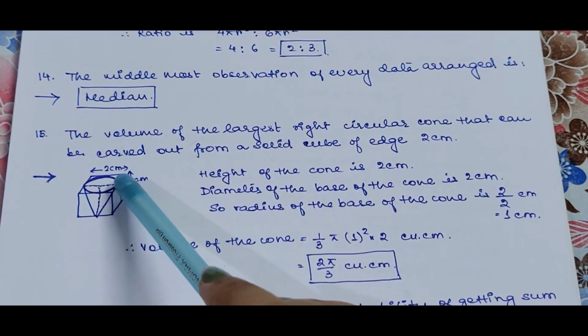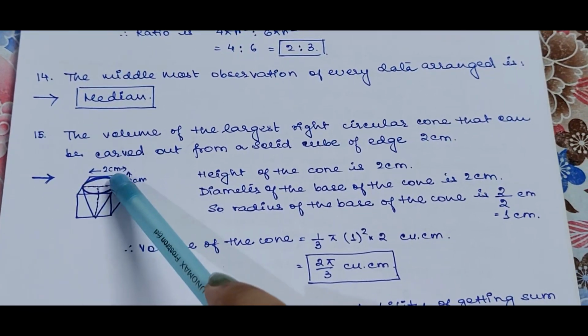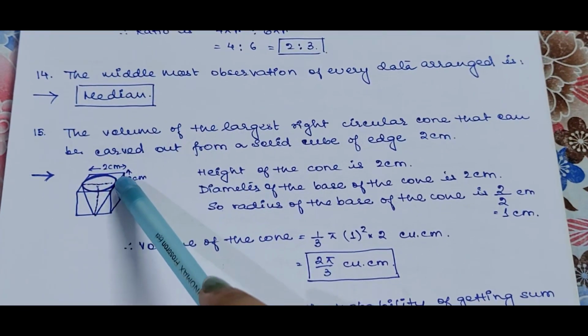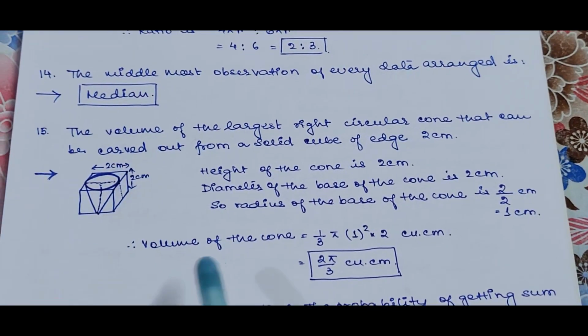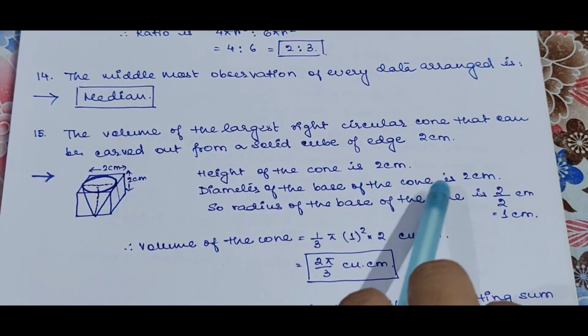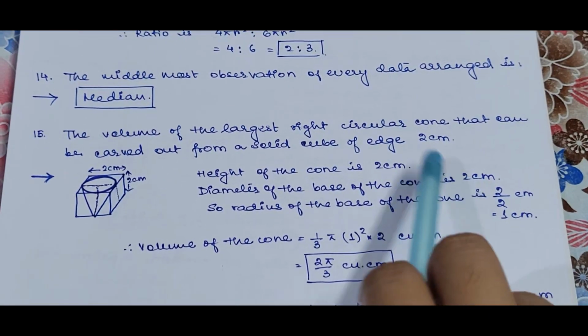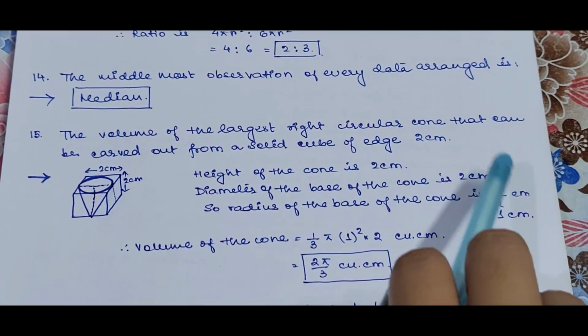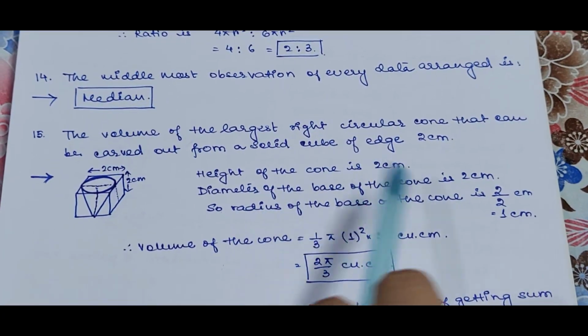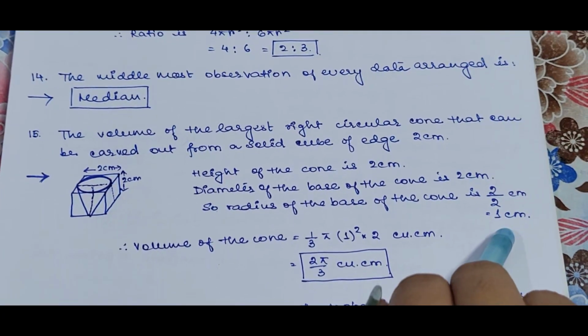So, this is the diameter of the base of the cone. So, the diameter of the base of the cone is actually the edge of the cube. Now, the diameter of the base of the cone is 2 cm because it is equal to the edge of the cube. If the diameter is 2 cm, its radius must be divided by 2, which is 1 cm.